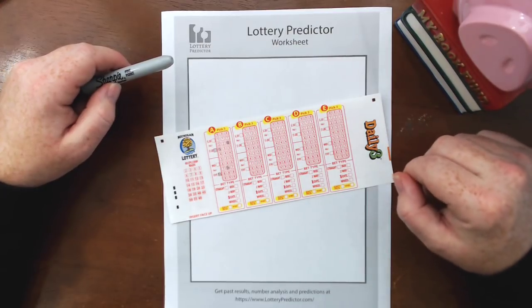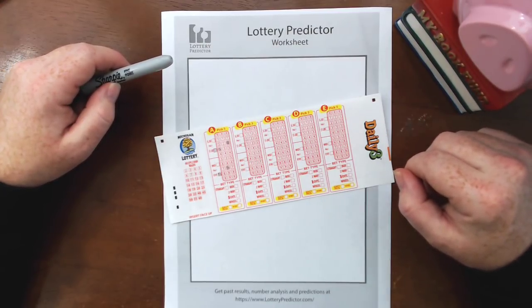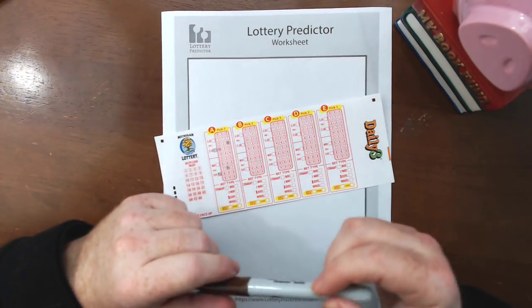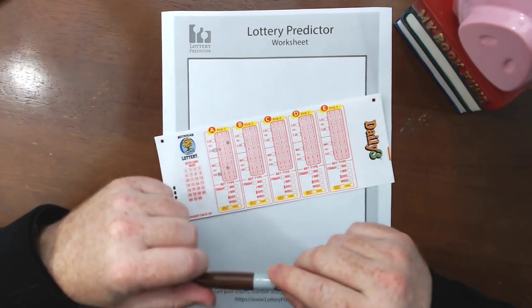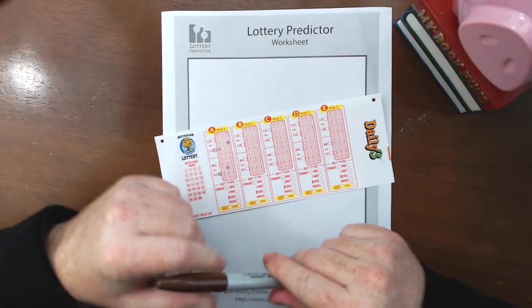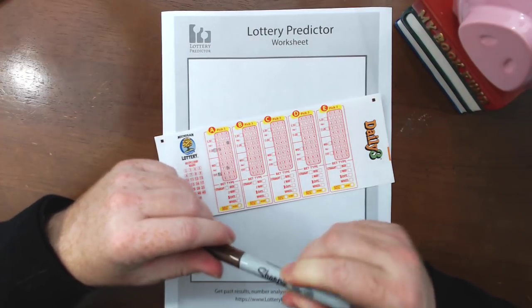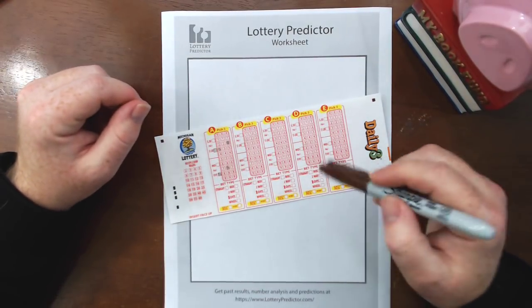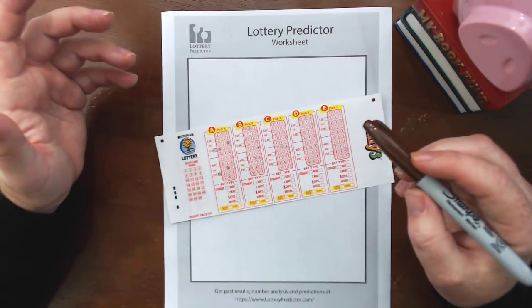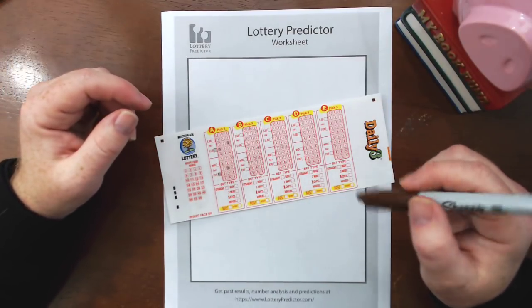But in this video, part 2, I'm going to show you the difference between a straight bet type and a box bet type. There are multiple different bet types that you can play in most typical state Pick 3 lotteries, but today we're just going to focus on the straight bet type and the box bet type.